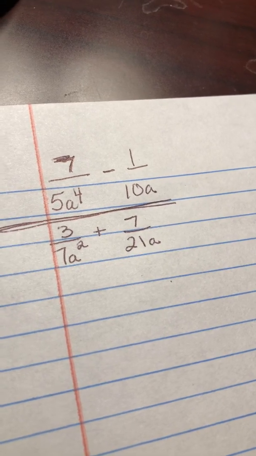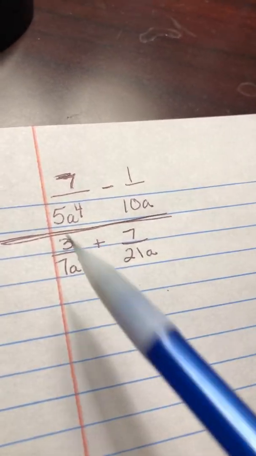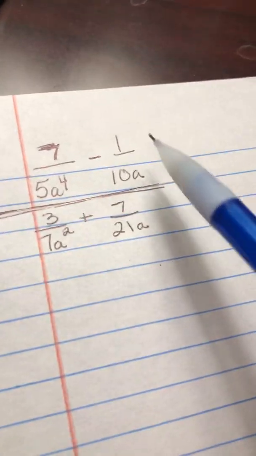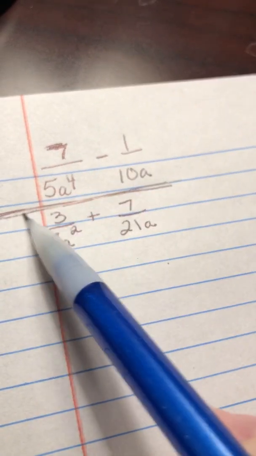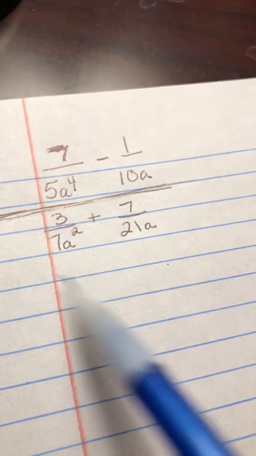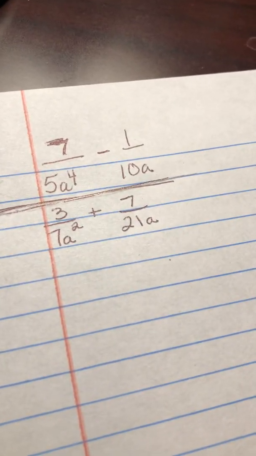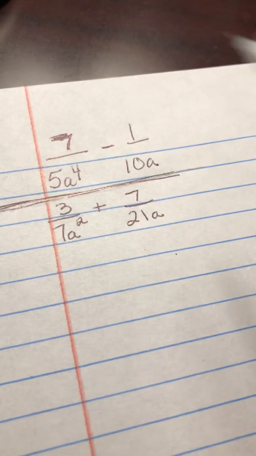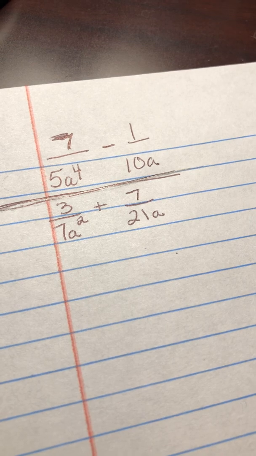Okay, so this one's a doozy. The main thing I want you to notice is we have this big fraction line here. So we're saying this whole top thing divided by the whole bottom thing. Now I have seen some teaching where they try to get you to look at the whole thing and find a common denominator. No, that's just too much.